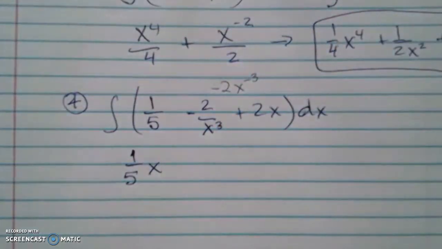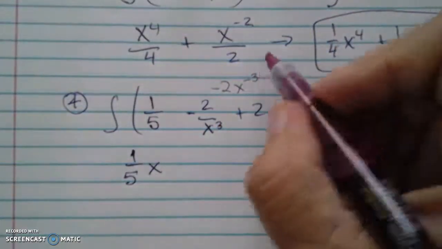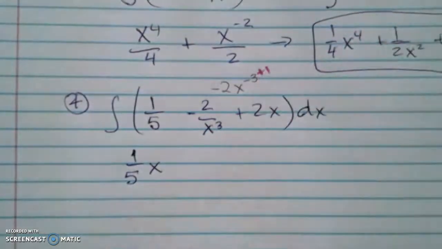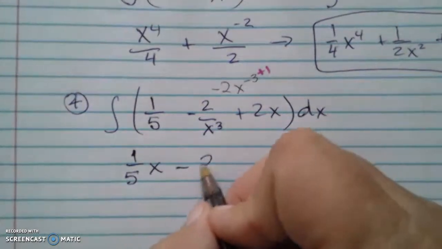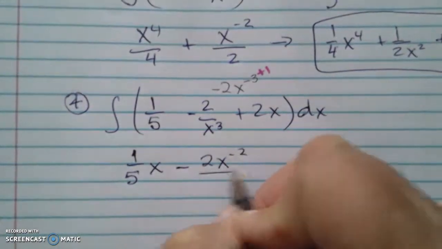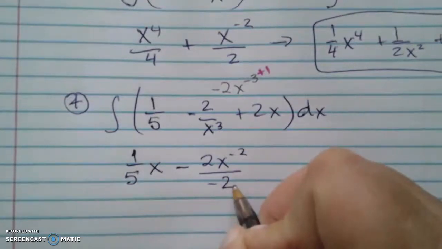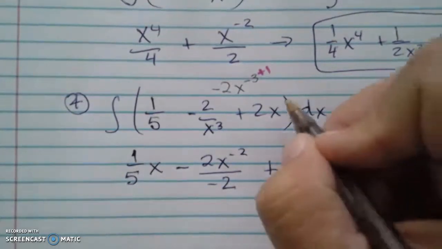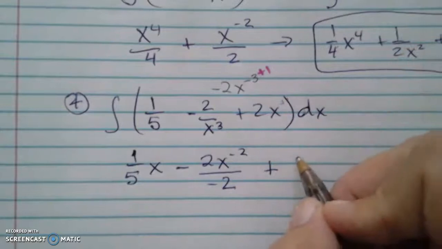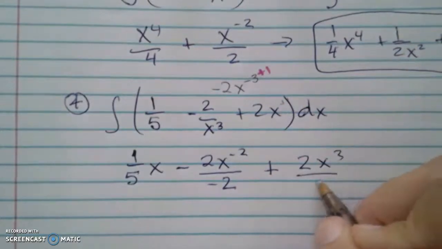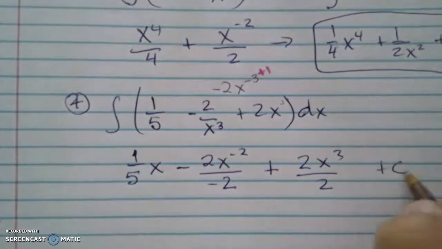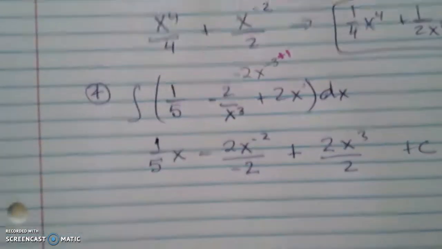So if I add 1, I'm going to get a negative 2. So we're going to get minus 2x to the negative 2 divided by negative 2 plus, I'm going to add 1 here. So I have the 2x, 1 plus 1 is 2 divided by 2 plus c. Well, I can now simplify this.